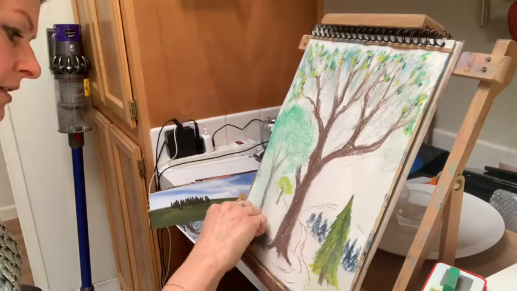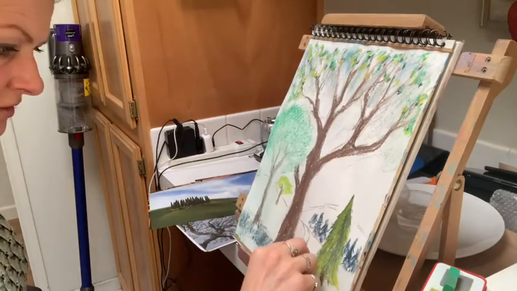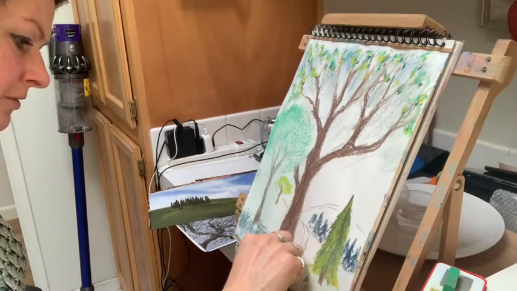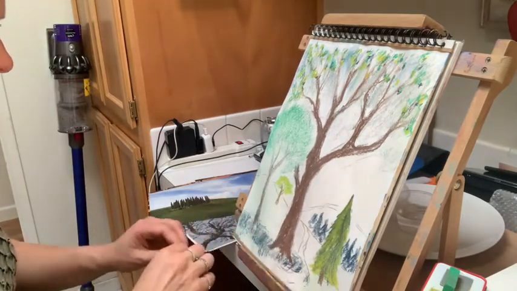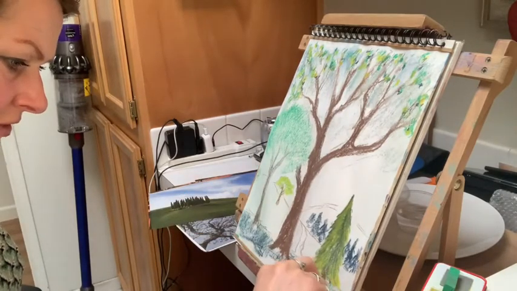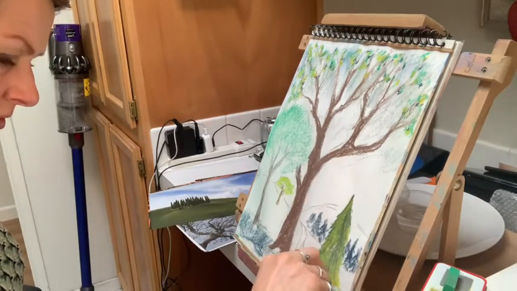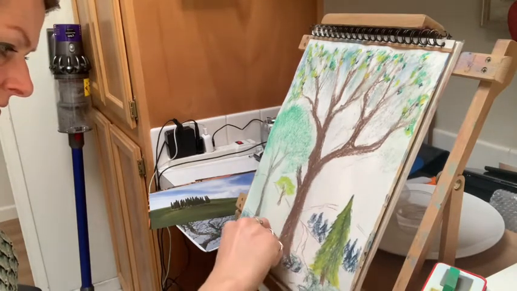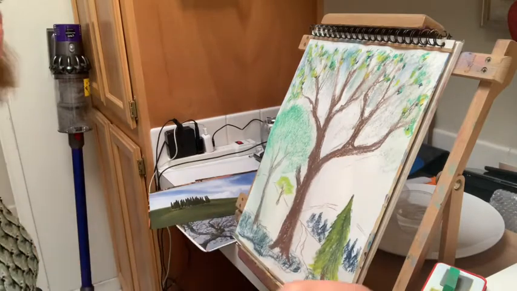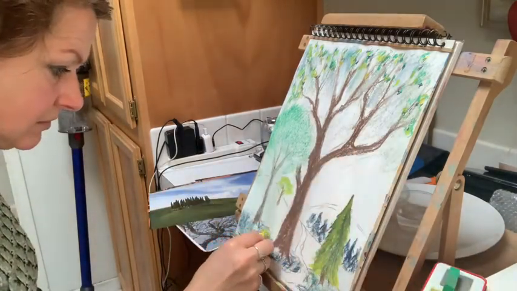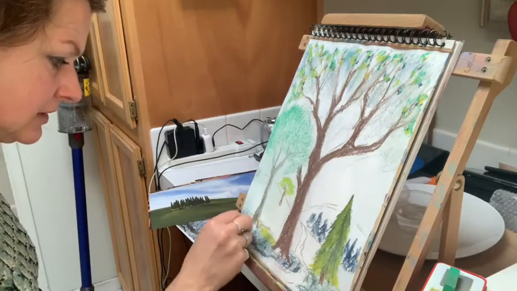And I'm gonna make this intense color for my grass. The grass growing here will be more intense. And then I will use yellow on the top of it in some places.